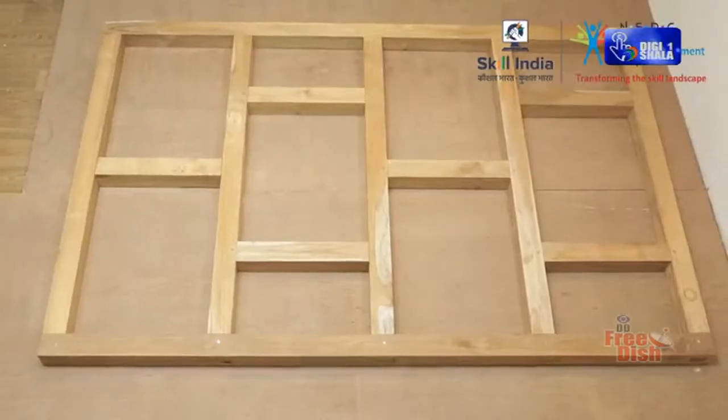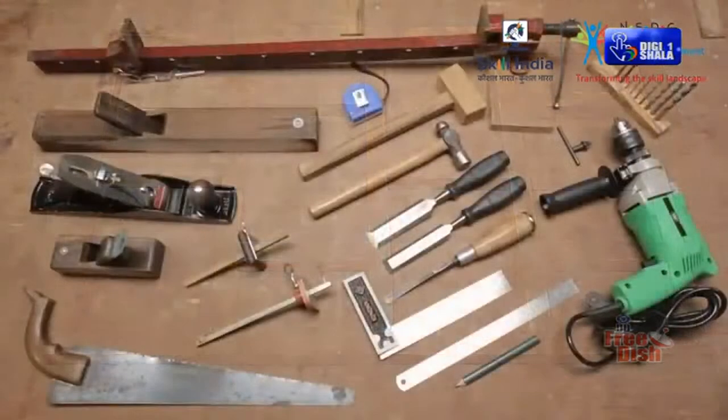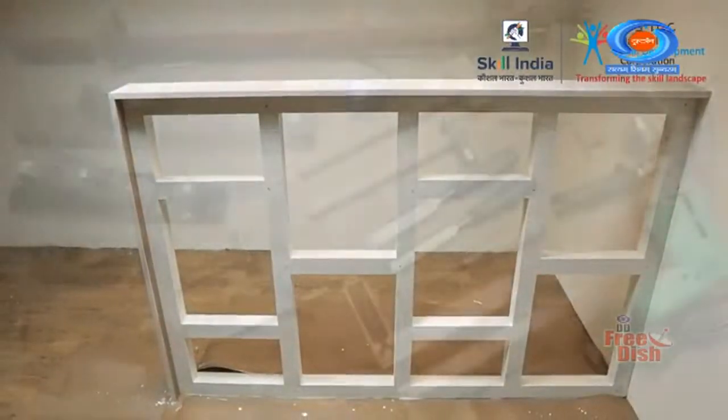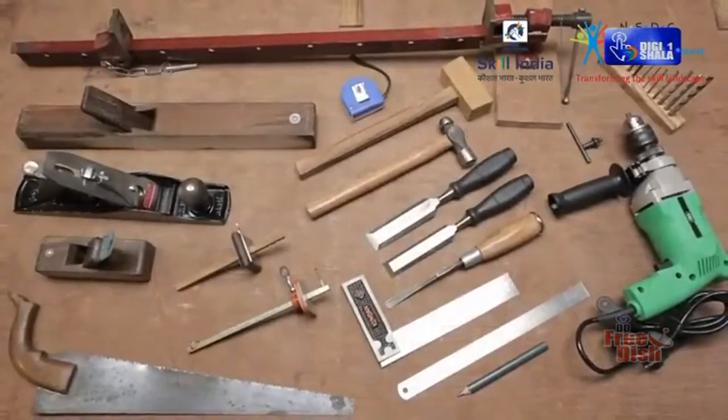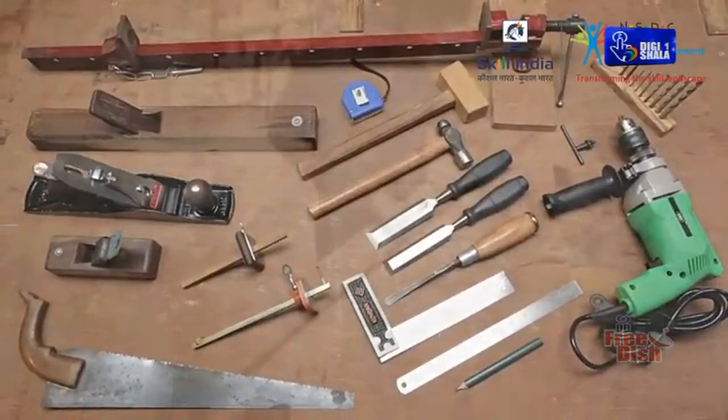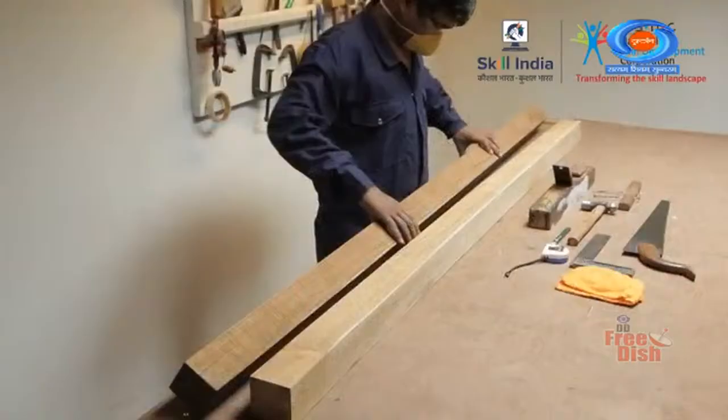Every job needs careful planning. You must prepare the cutting list before you buy the material to construct a low-height partition. Your cutting list should also list out the tools required to make the workpiece. Have the necessary tools lined up before you start.